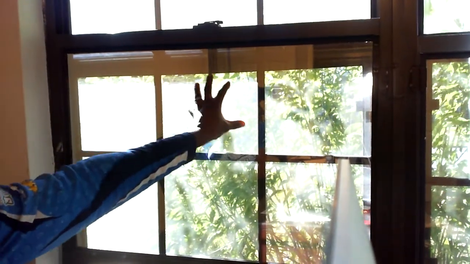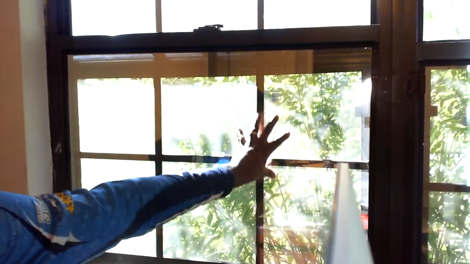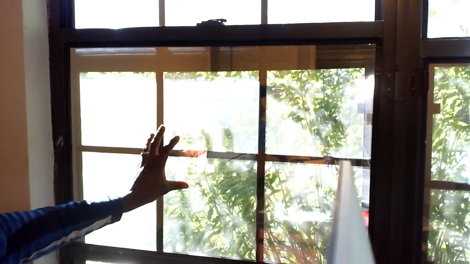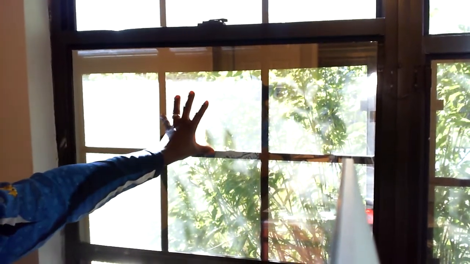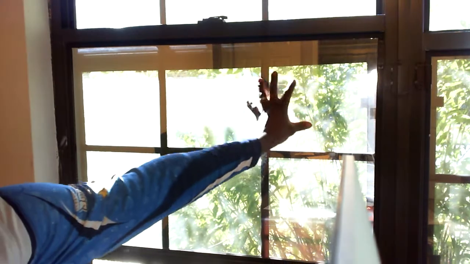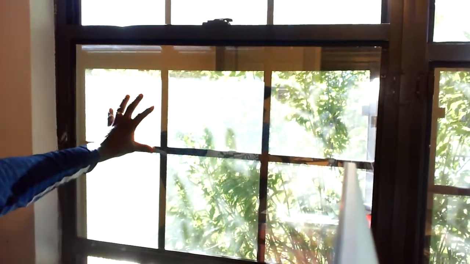Absolutely not. What we mean is that for this section, it's $8. Let's just say the starting price is $8. Some window cleaning companies will charge more, so keep that in mind. This section is going to be $8. That section is $8.